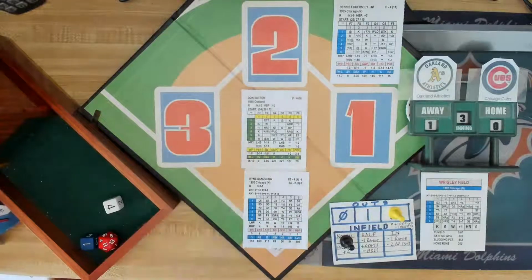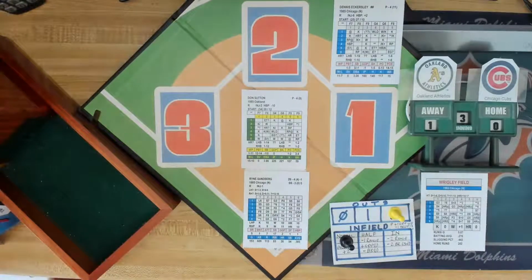And here is Ryan Sandberg. I mean, what do you guys think? Ryan Sandberg, I asked this earlier. What do you guys think? Best second baseman in history not to win a title?